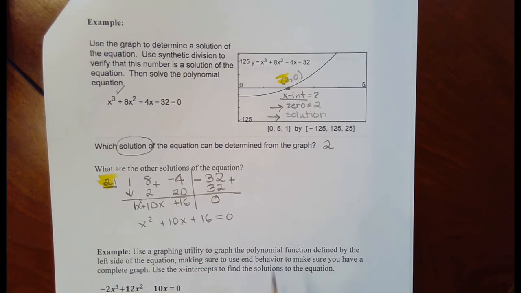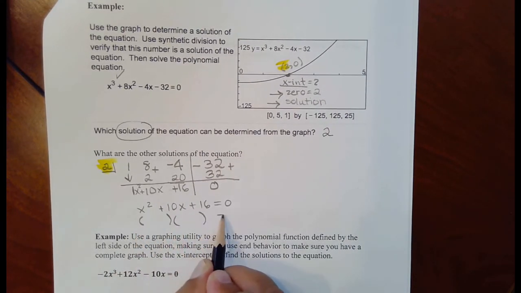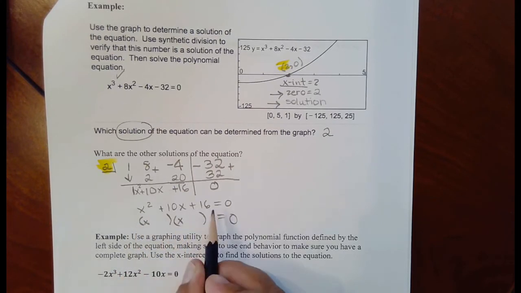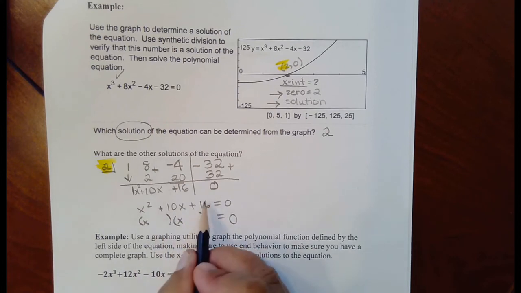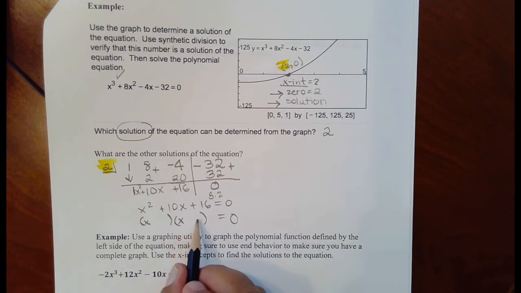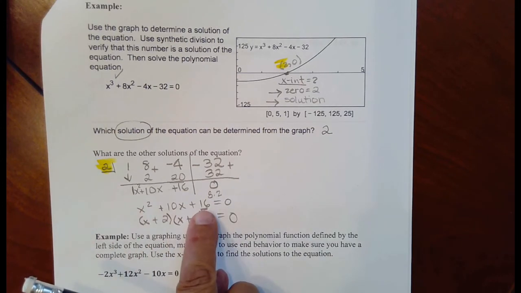Use a graphing utility to graph the polynomial function defined by the left side of the equation. So we're going to be putting this into our graphing calculator, and make sure to use end behavior to make sure you have a complete graph, because in these kind of problems, when you're in MyMathLab, they're typically going to give you 4 different graphs, and you have to pick which one is appropriate. So you want to really pay attention to what the x-intercepts are that your graphing calculator is showing you, and what you know about the ends.